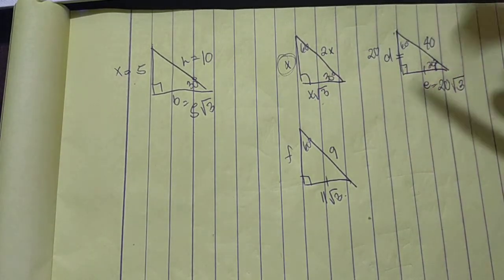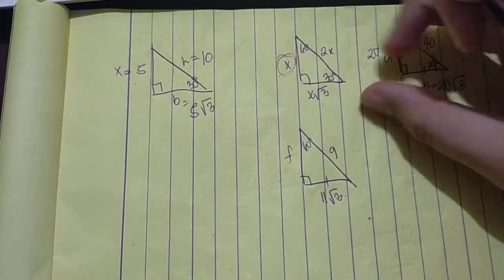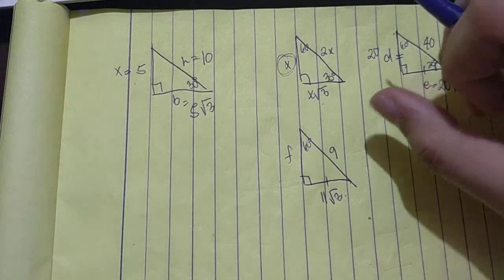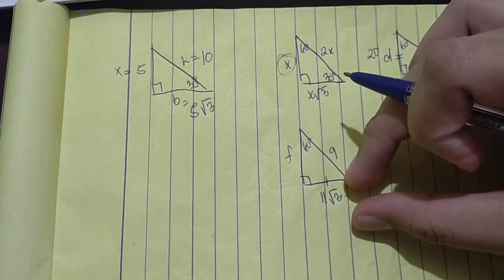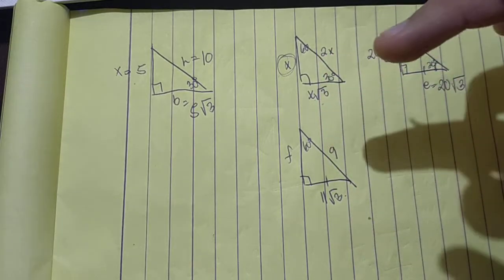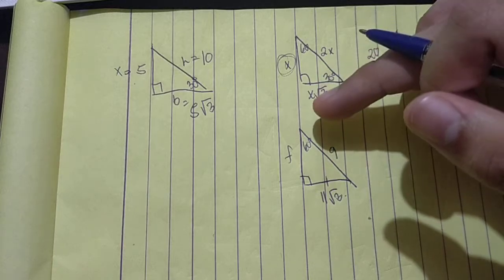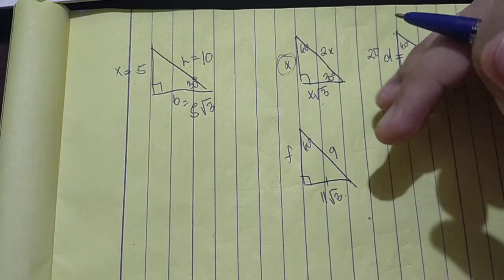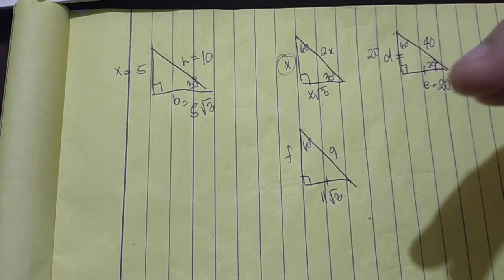Basing our answer dun sa pattern natin, our second leg is the shortest side multiplied by square root of 3.